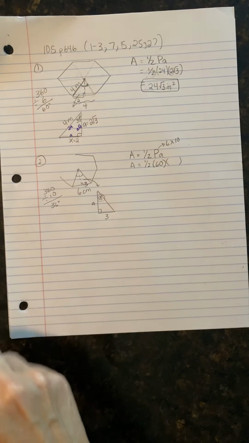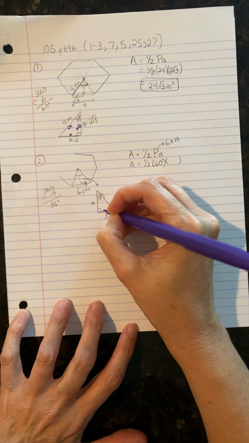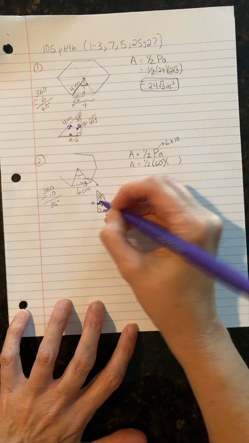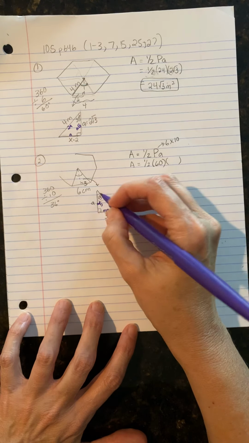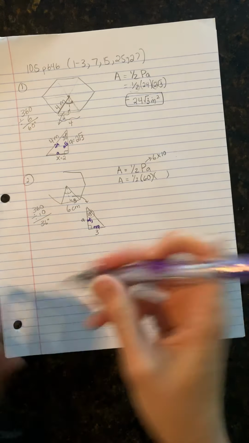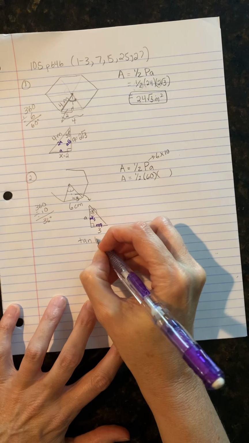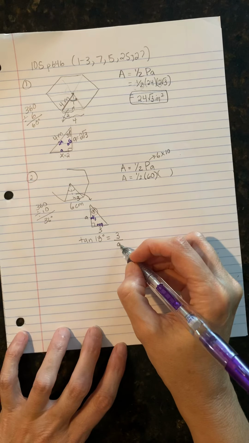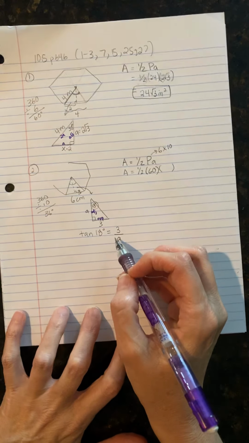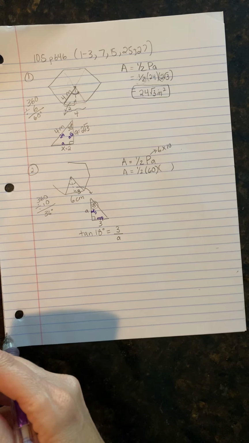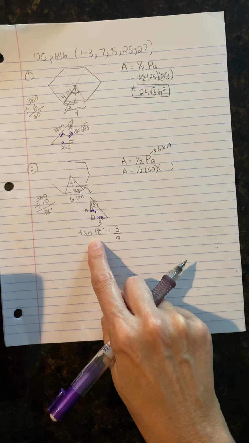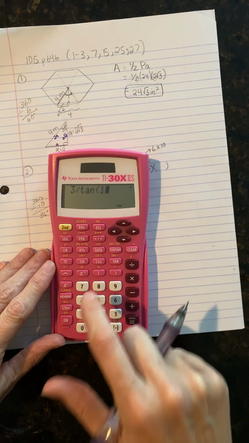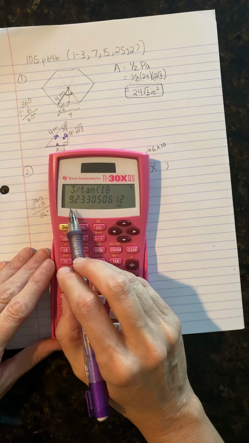So in relation to this angle right there, this is the opposite side. This is the adjacent side. So this triangle problem right here is a tangent problem. So you write tangent. Tangent of 18 degrees is equal to opposite over adjacent. And since the variable's on the bottom, you divide. So you grab a calculator and you do 3 divide by tangent 18. Oops. 3 divide by tangent 18. You get this ugly number.